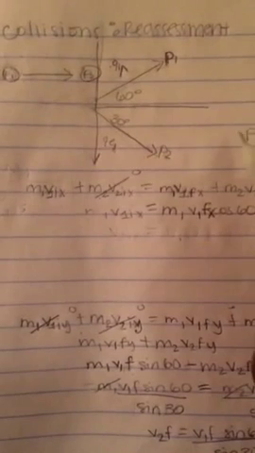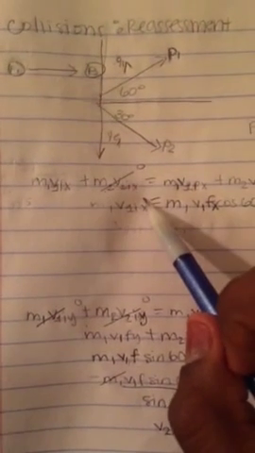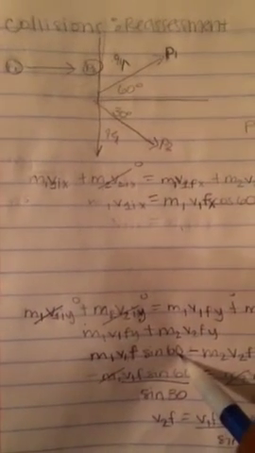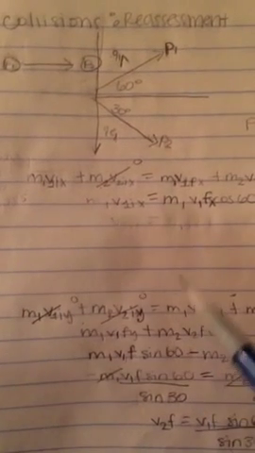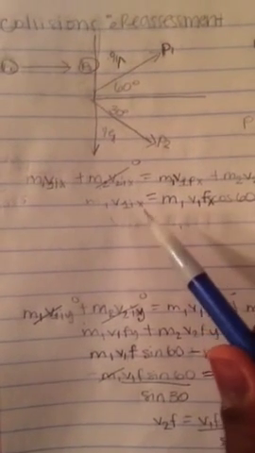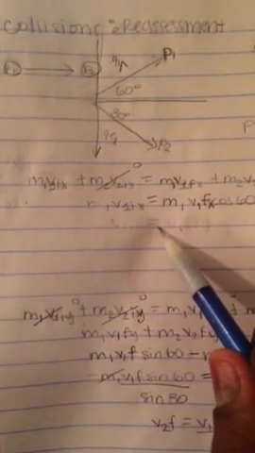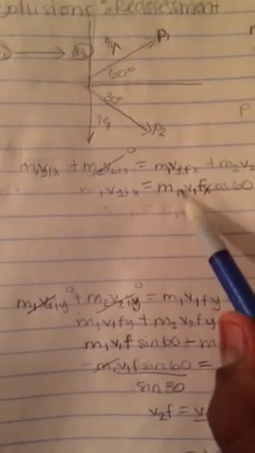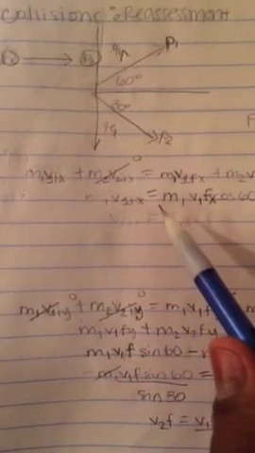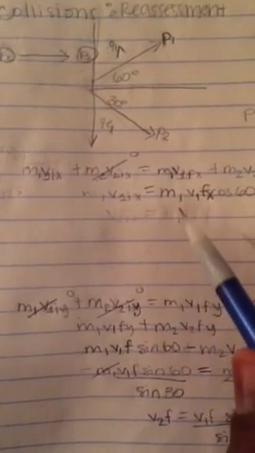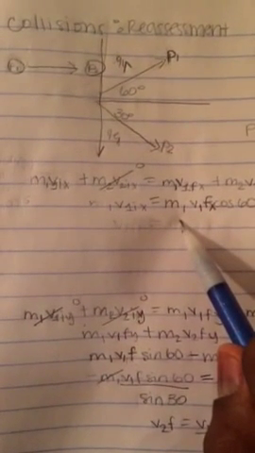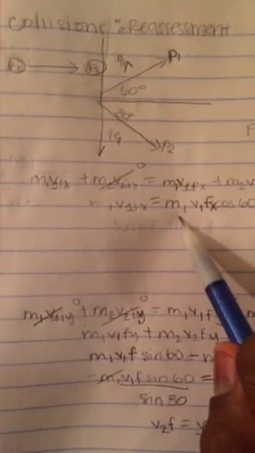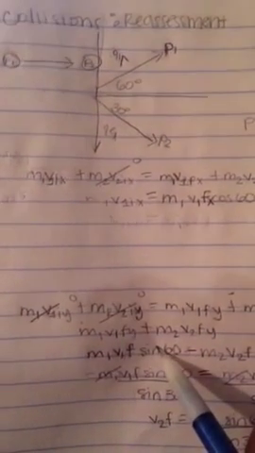So we break those down into components. We do x and y variables. We use the x and y variables because it's a two-dimensional problem. If it was just a one-dimensional problem and it was just going in the x direction, we would only have to break it down into x components. But since we're going in both the x and y directions, we find this for x and we use that for y.